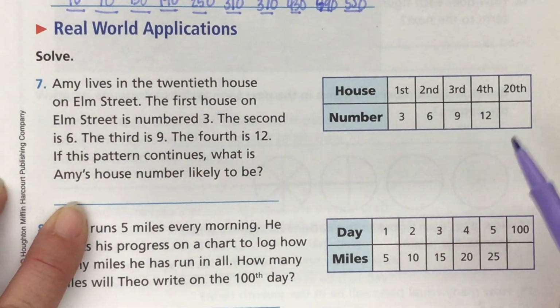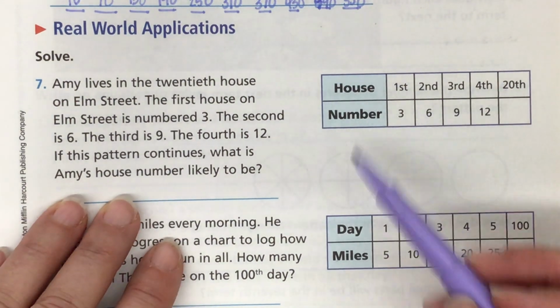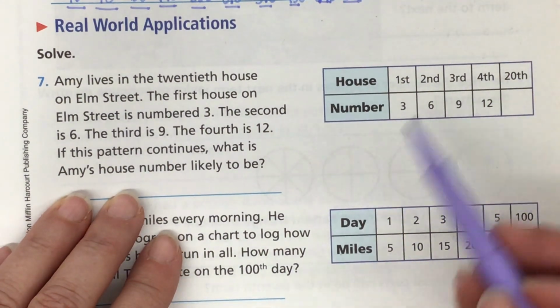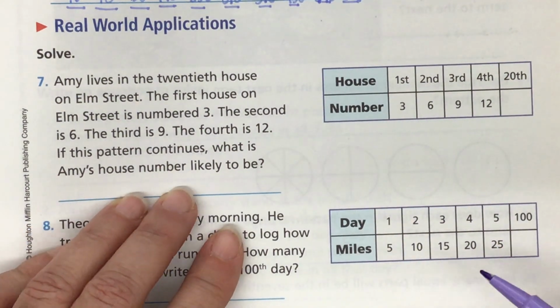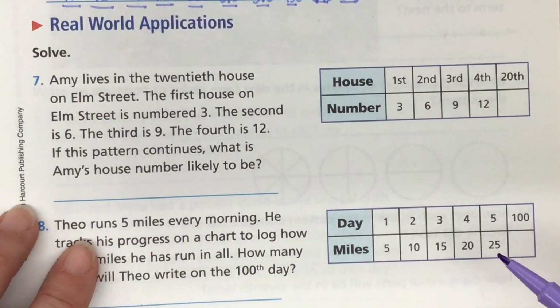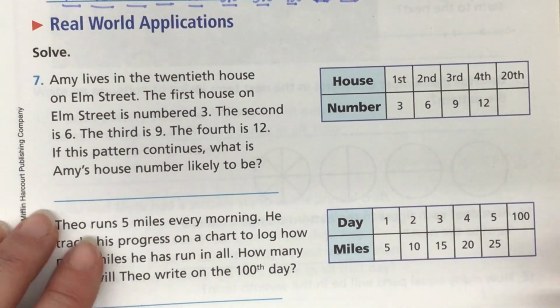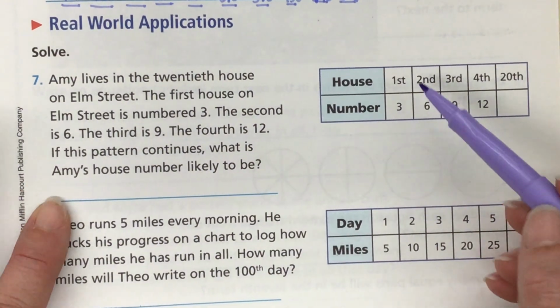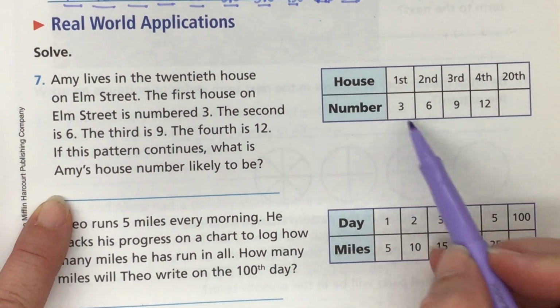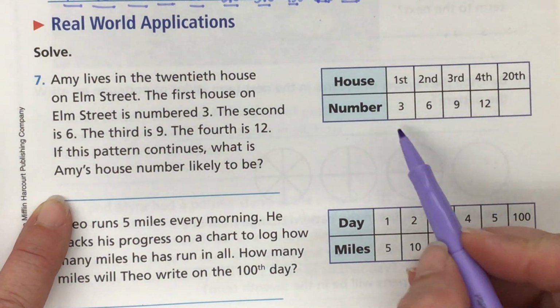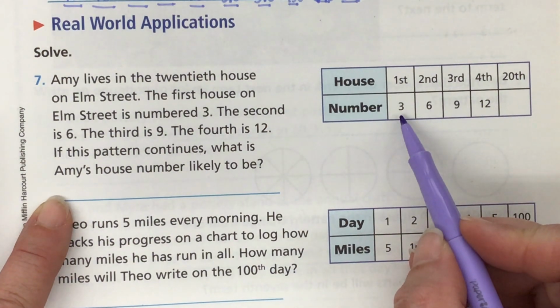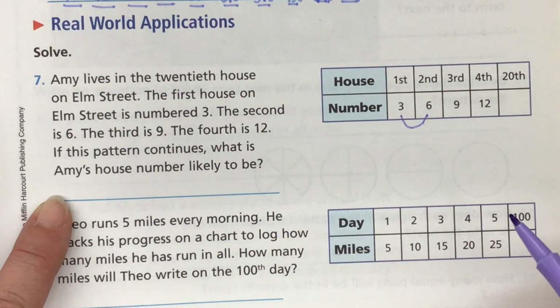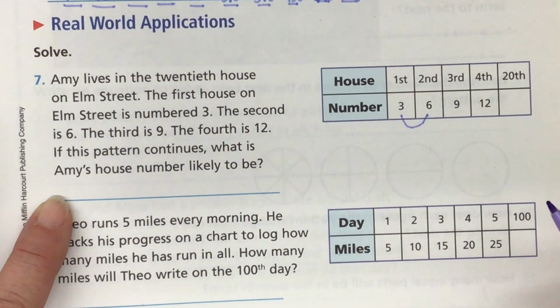So you can also use this information in a table. You might have seen tables like this on your iReady diagnostic. Anyone remember seeing a table and talking about rules and being like, what? Yeah. So we can figure out the terms here when we find the pattern. So what is the pattern from 3 to 6? What are we doing? Add 3.